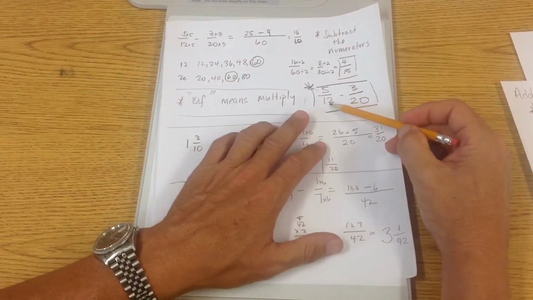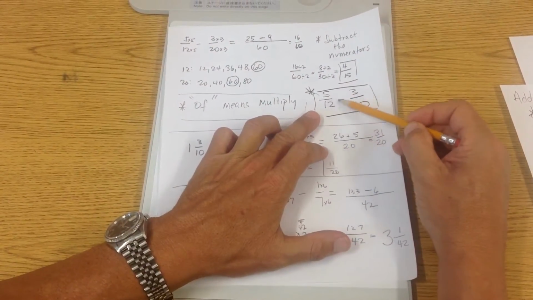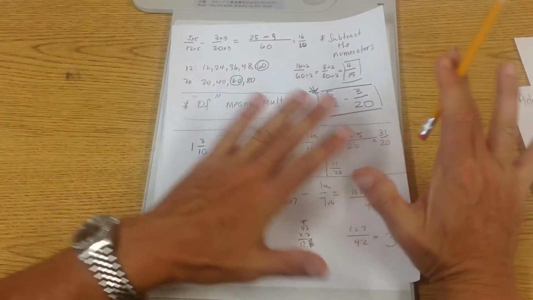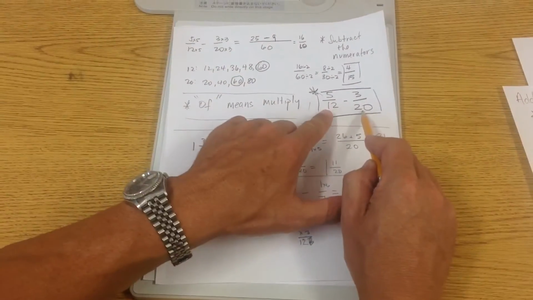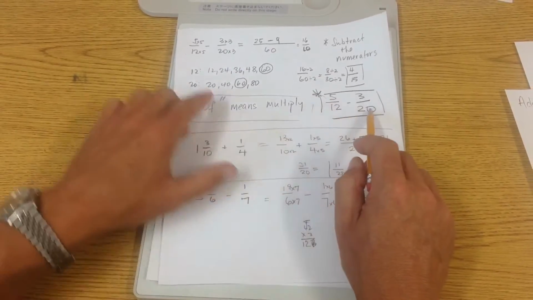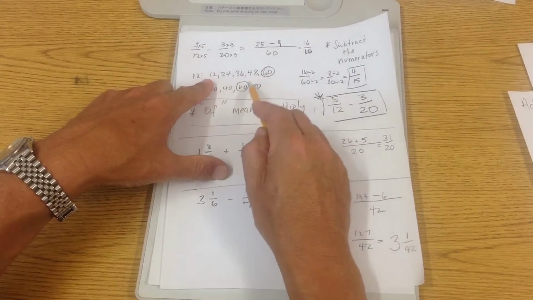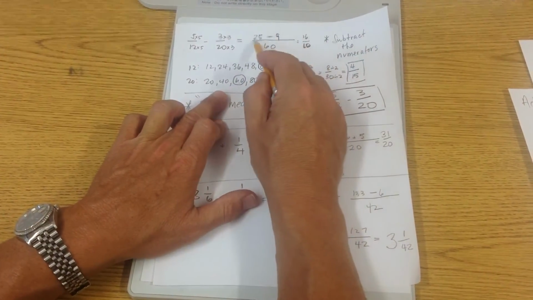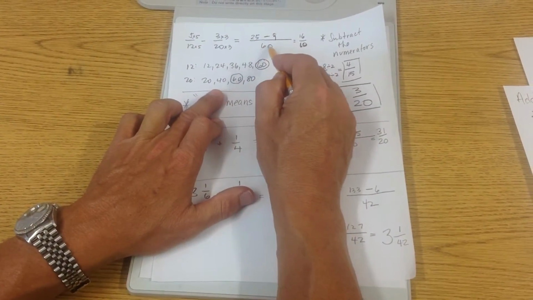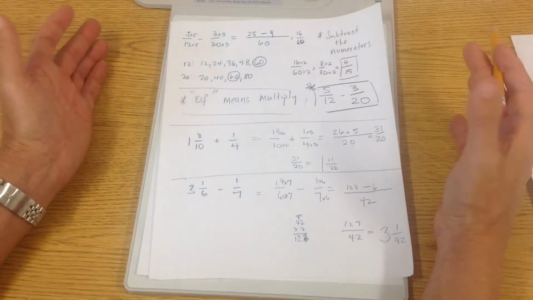Here is my original problem. 5/12 minus 3/20. I do the exact same thing. I cannot subtract these because I do not have a common denominator. I list my multiples. The least common multiple is 60. I write my fraction bar, 60 in the denominator, and I go through the process.